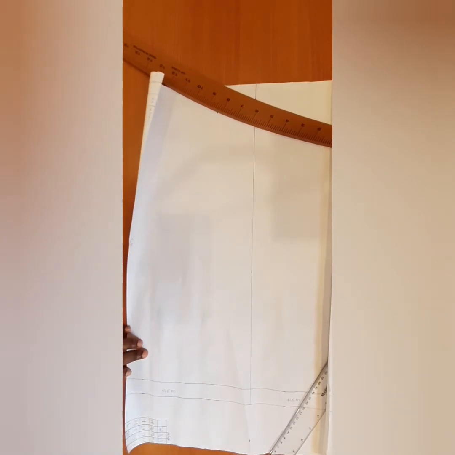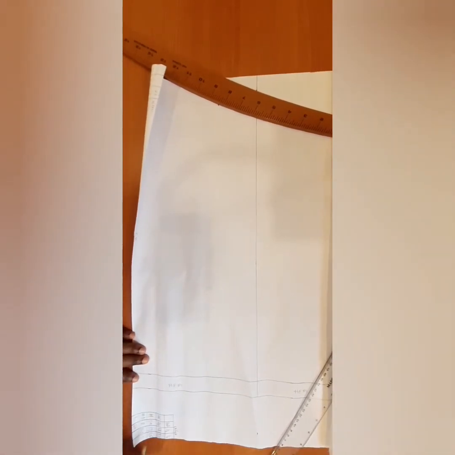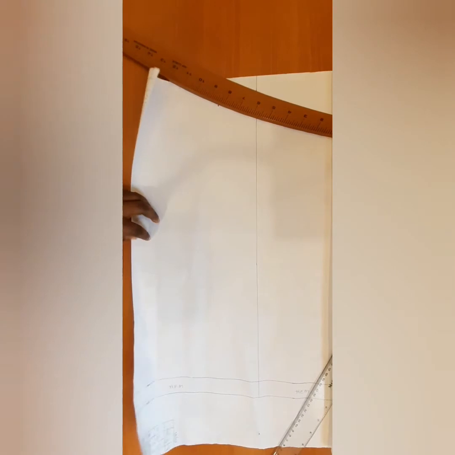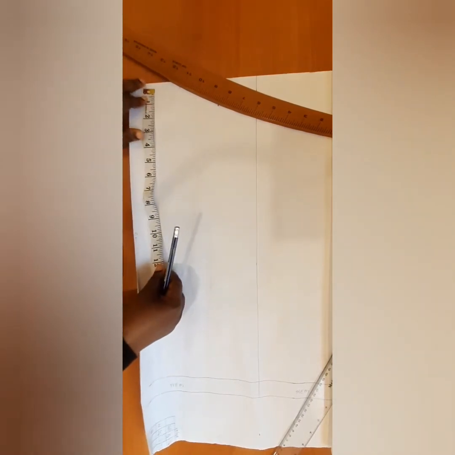All right, so step 3 is to mark out the hip line. Remember, I deducted 1 inch from our hip depth, and that is because I don't want the hip depth to seem long and drop. I would minus 1 inch from it. So I'm going to be marking out 7 inches instead of 8 as my hip depth.